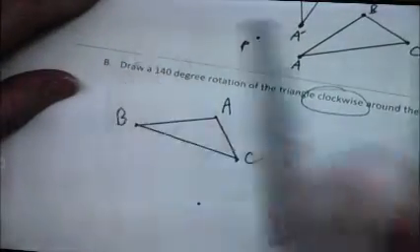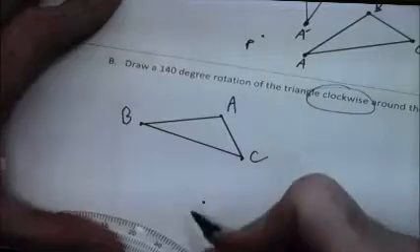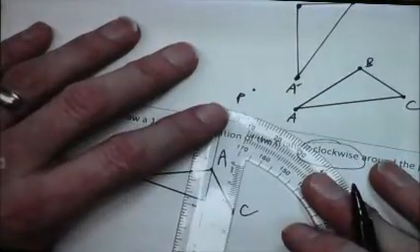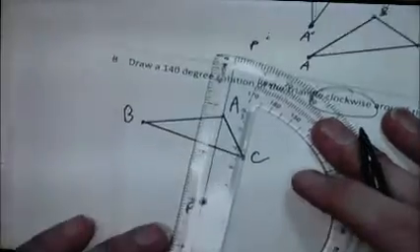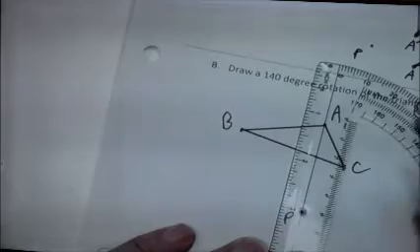This one tells you to go clockwise, so instead of moving it this way, we're going to move it this way. That changes a little bit about how you'll use this. So I am going to call this P anyway. I'm going to line it up with A, and this time I'm having to use it going up like that instead of sideways.